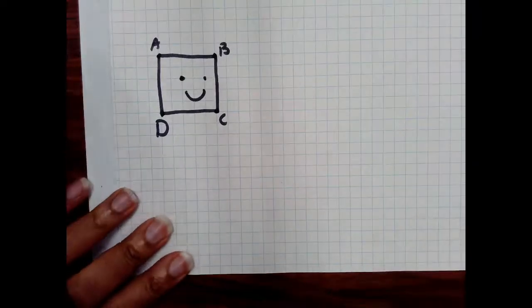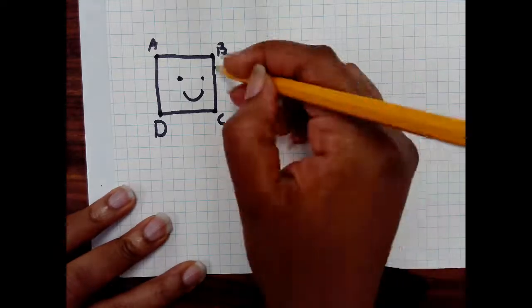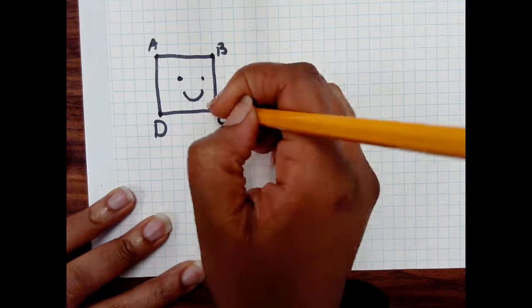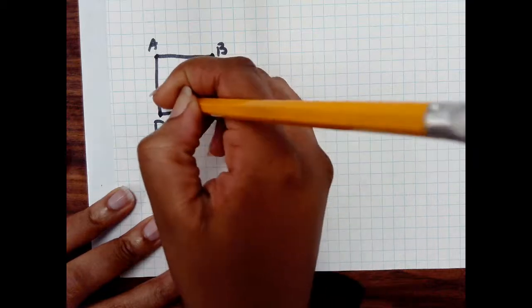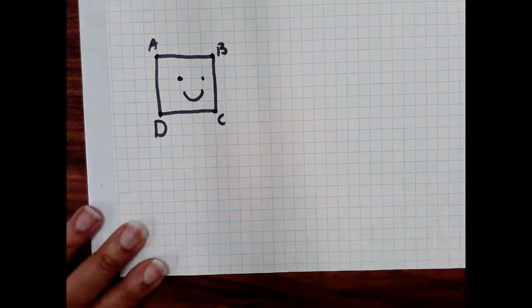Here we have happy square. I'm hoping it's a happy square. 1, 2, 3, 4, 5. 1, 2, 3, 4, 5. Yes, we have happy square.